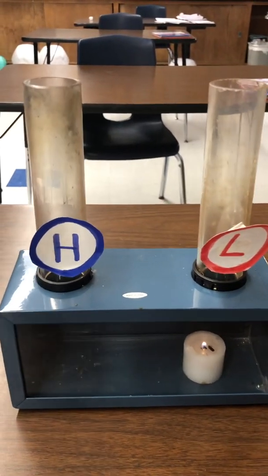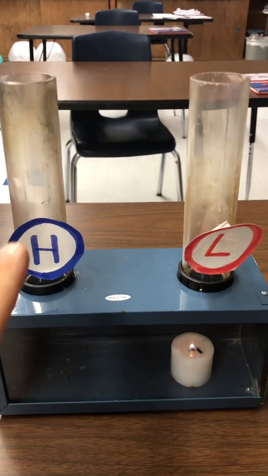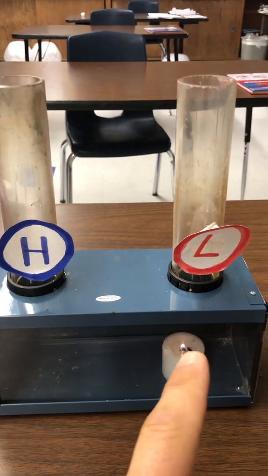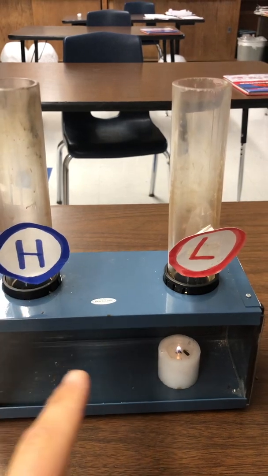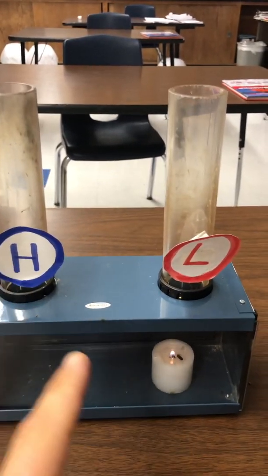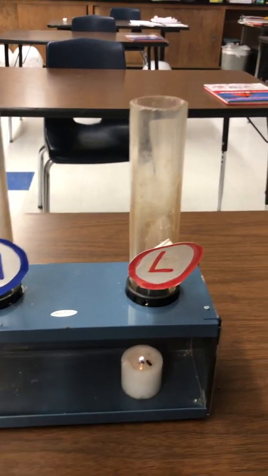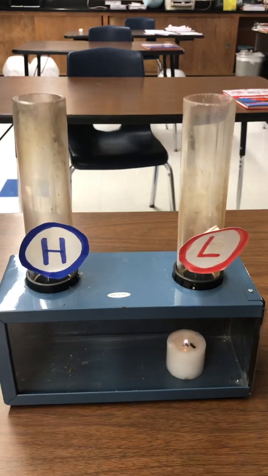Now, we get wind when high pressure goes to low pressure because high always goes to low, or cold air goes towards the warmer air. This movement of air, this directional shift, is the wind that we feel. High to low pressure, that's the breeze or the wind.